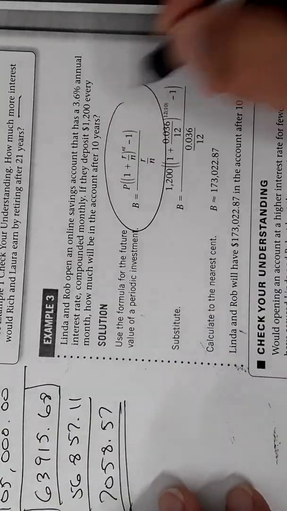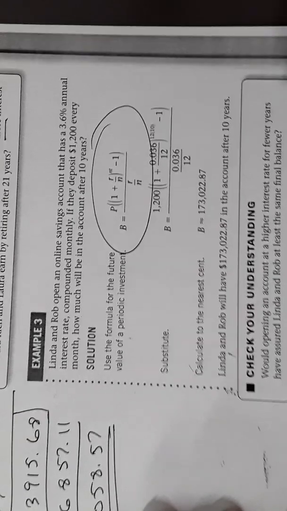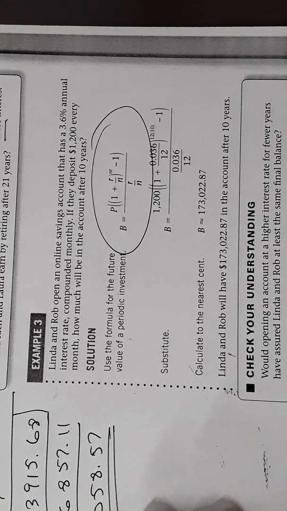So the thing is this formula, I know it looks complex, but just plug the numbers in where they go and follow the rules of PEMDAS, and your calculator will do all the work for you. You just have to put it together.